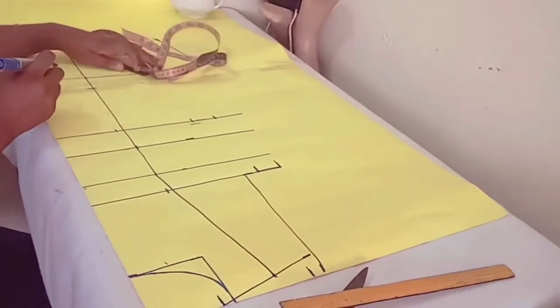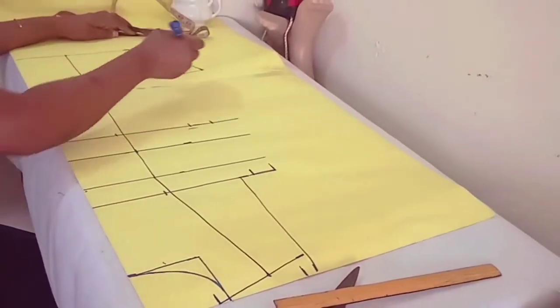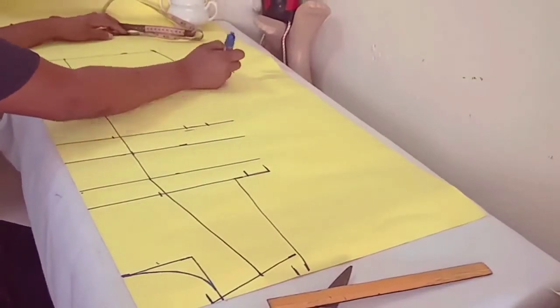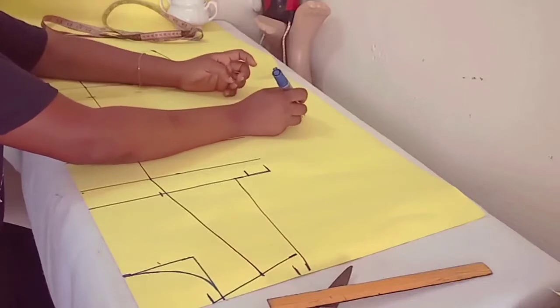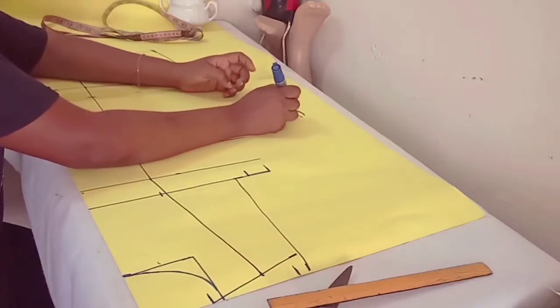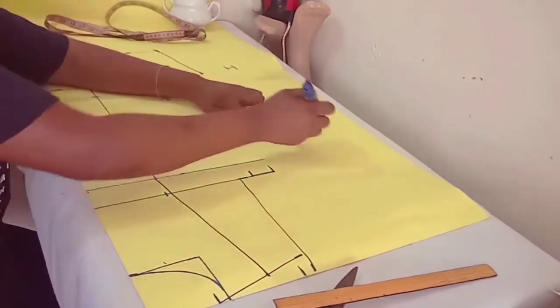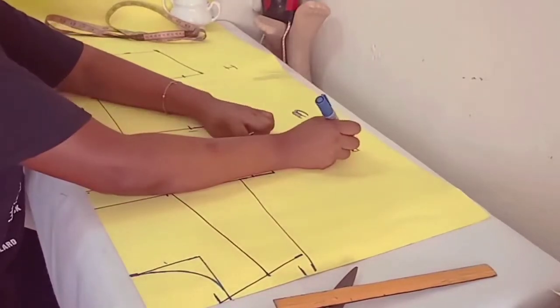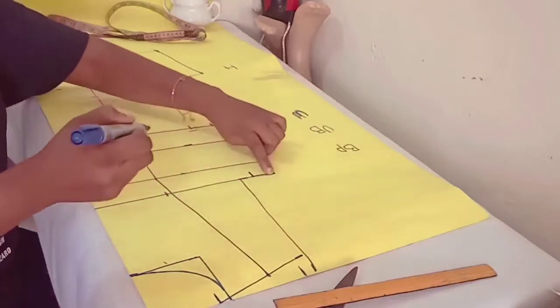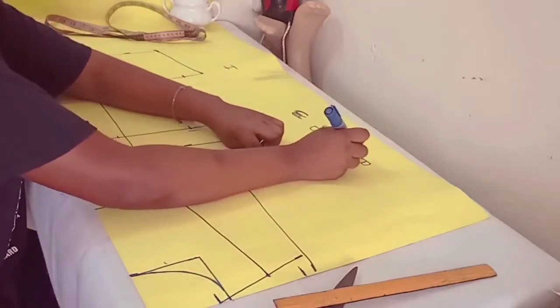Now I took 2-inch from my hip line upwards. That is going to be where my dart is going to start from. Now I am just labeling everything to avoid confusion, and that is going to be my under bust, and that is going to be my bust point, and that is going to be my bust.